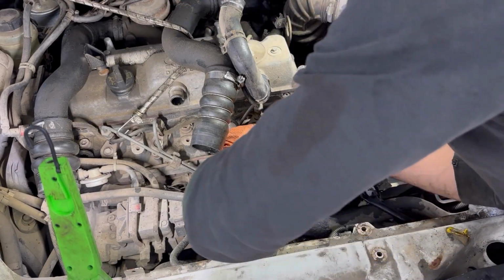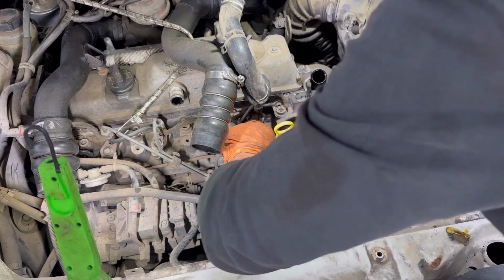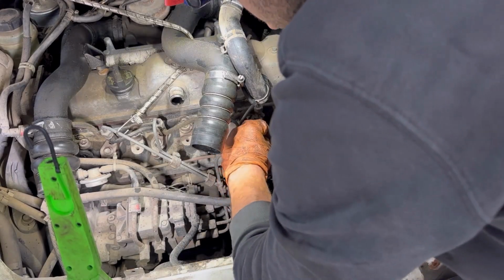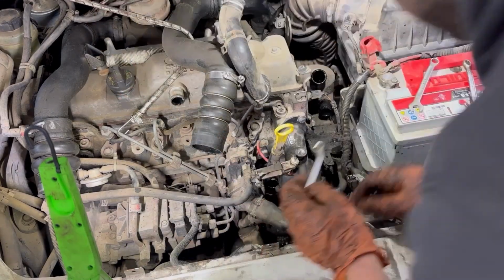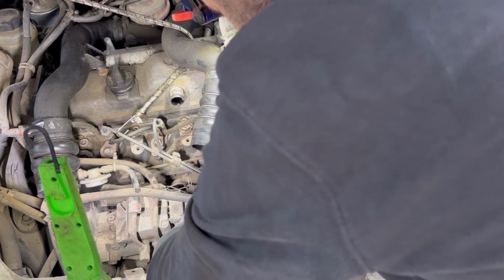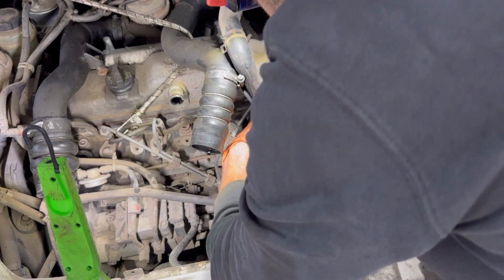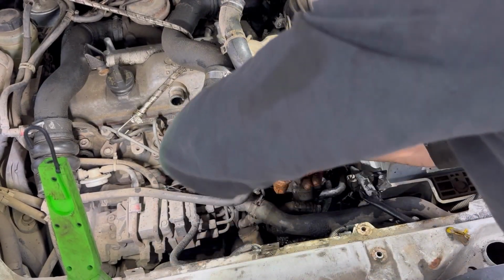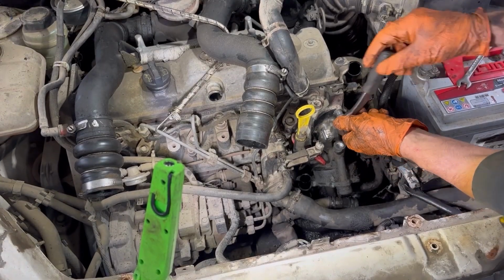Like I said, you don't need to remove the bottom bolt completely, you just need to loosen it, and then after removing the top bolt, the vacuum pump will just slide out. Okay, now that the bottom bolt is loosened, next I'm going to remove the top bolt.